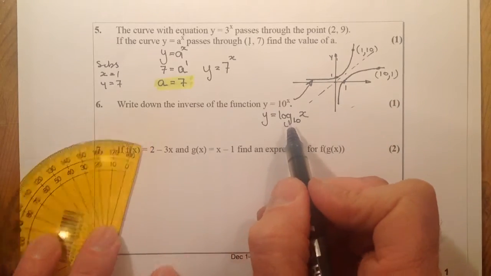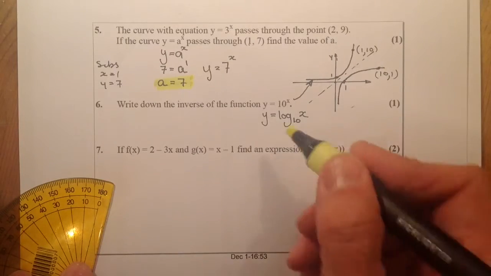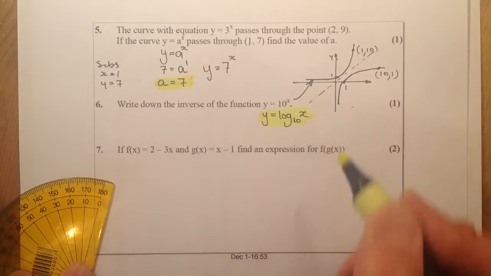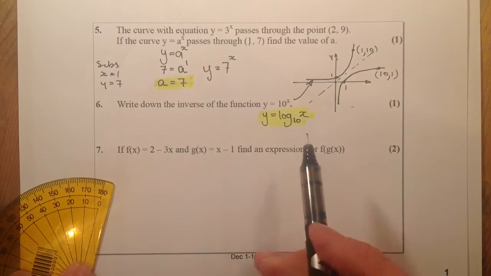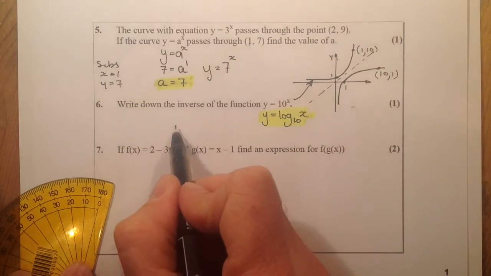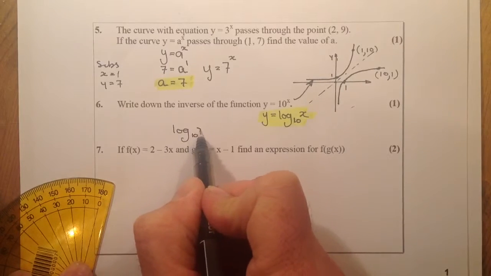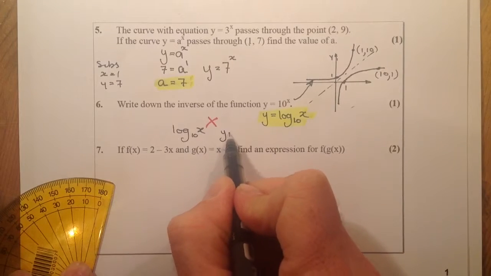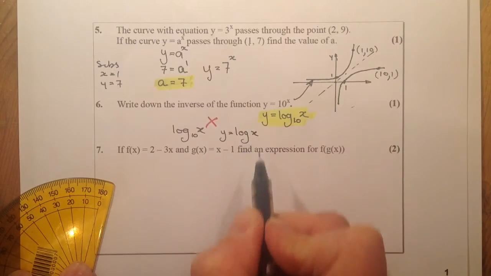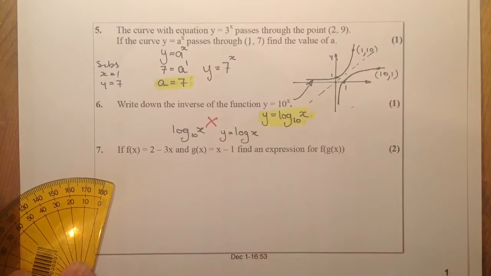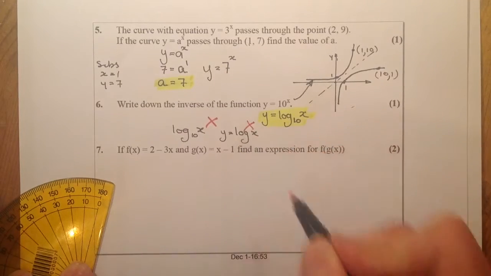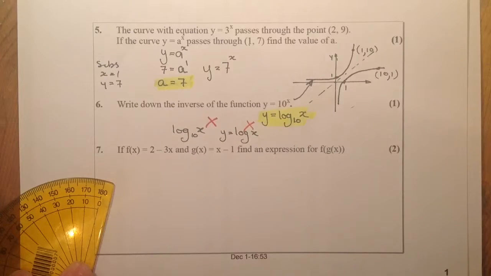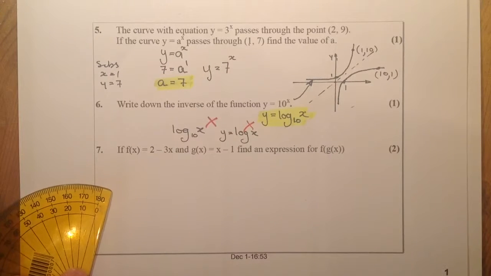Okay, so the key thing here for 1 mark is making sure that you write down the full equation of the inverse function. Do not write down log 10x. That there will not give you any marks, so that there is wrong. Okay, so be very careful and don't write down y is equal to log x. Okay, that there again will give you no marks. Must be saying y is equal to log to the base 10 of x.